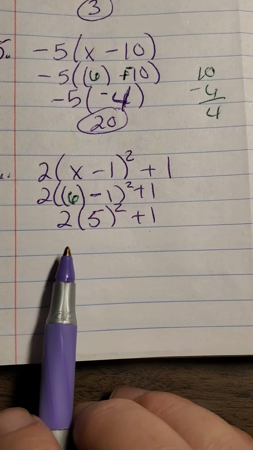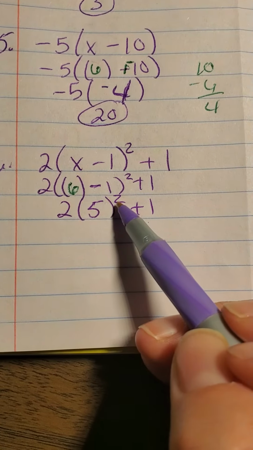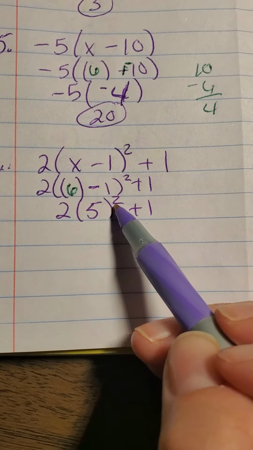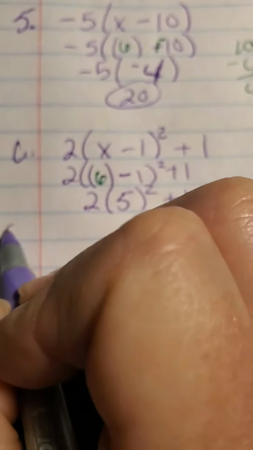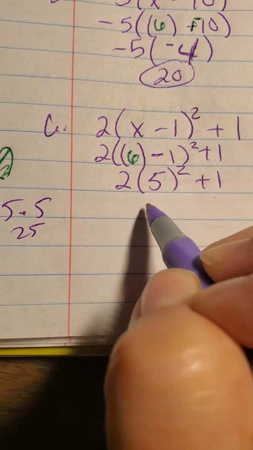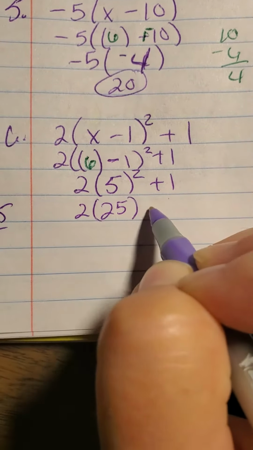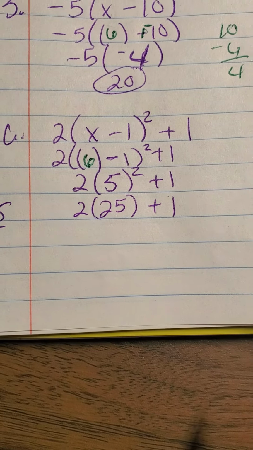Yeah, it'll be 2 times 25 because we did exponents next. The job of the exponent tells you how many of this base to write down and multiply together. Take that 25 back into the problem. Our next line would then be 2 times 25 plus 1.